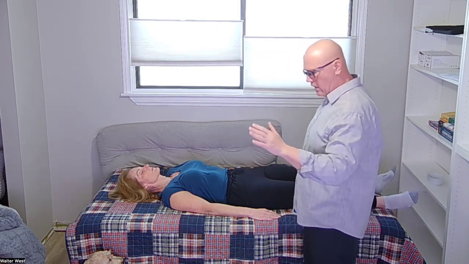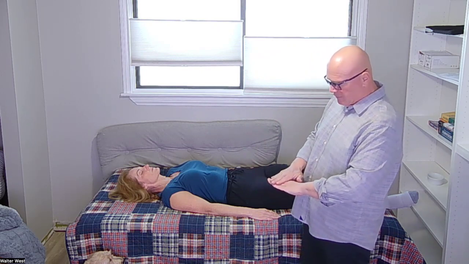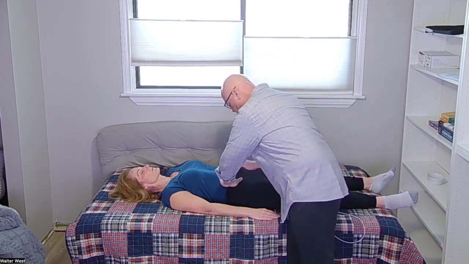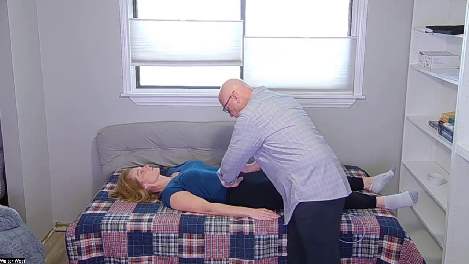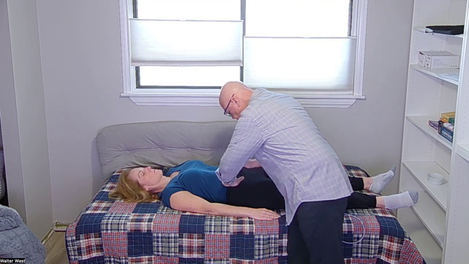I would use my left hand on her abdomen and tap with my right hand. We would start in the right lower quadrant, and you're listening for dullness, but normally it should be tympanic. I don't know if you can hear that.